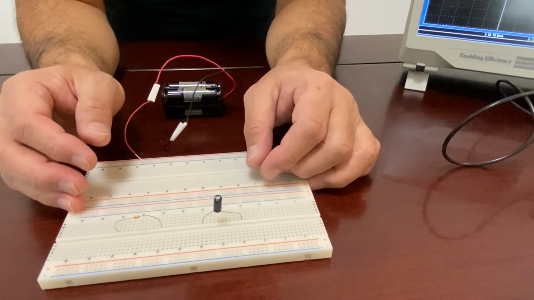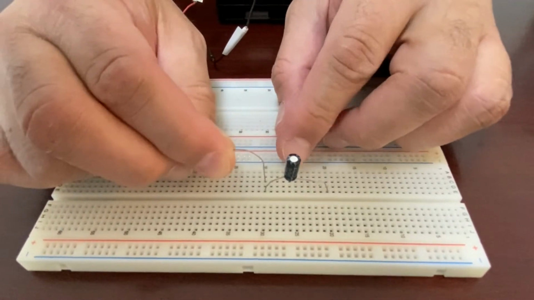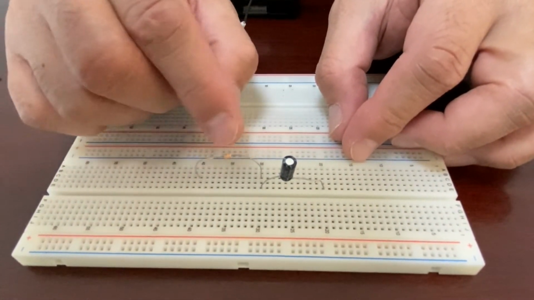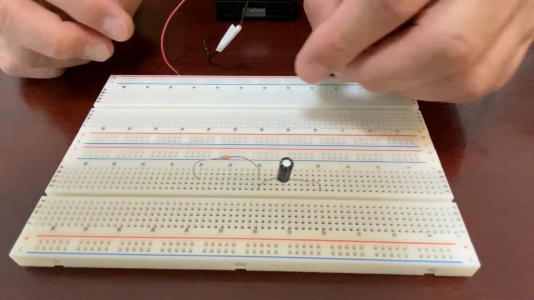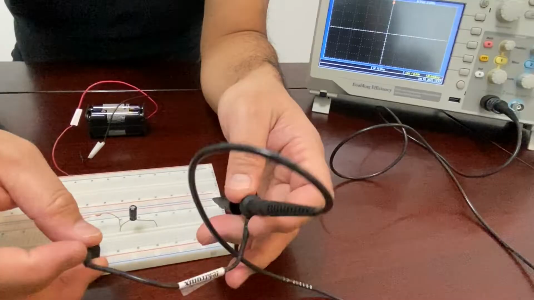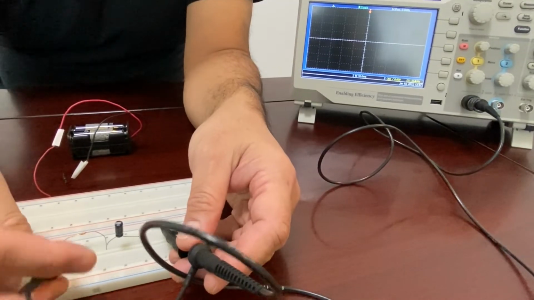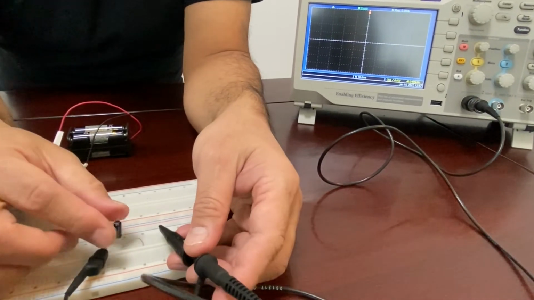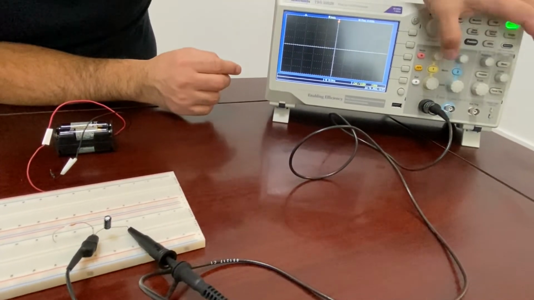We are going to make a series connection using the breadboard. This is a series connection of the resistor and the capacitor. Then we'd like to measure the voltage difference across the capacitor using the oscilloscope. This is the ground level, and this is the oscilloscope.